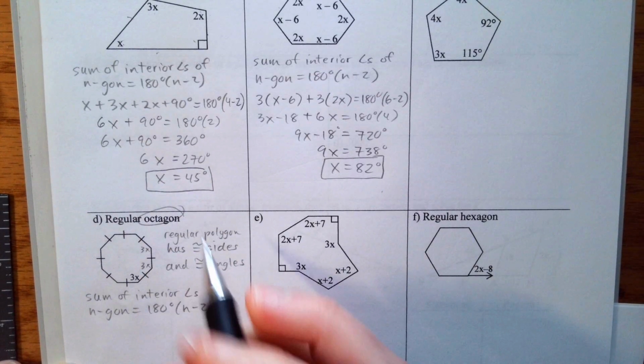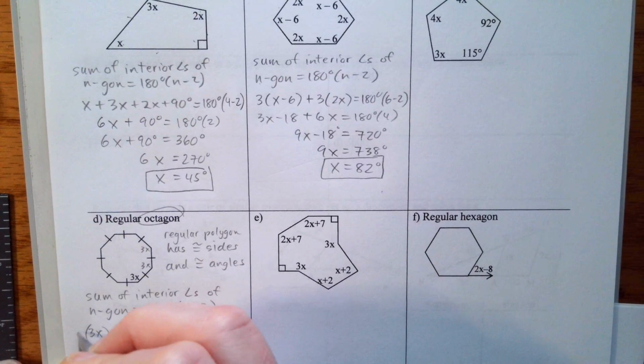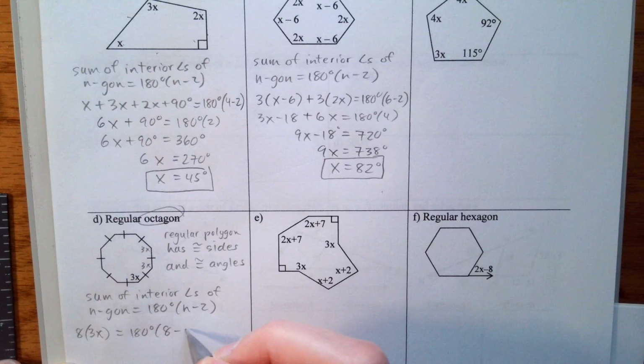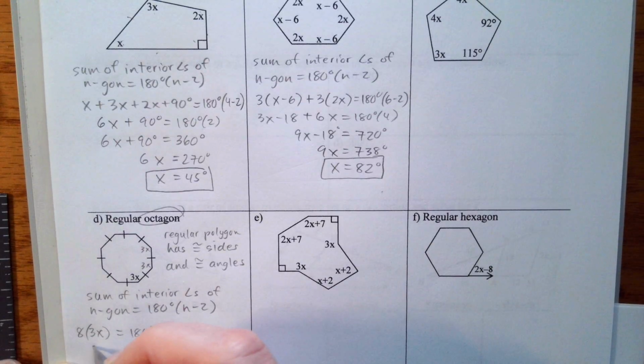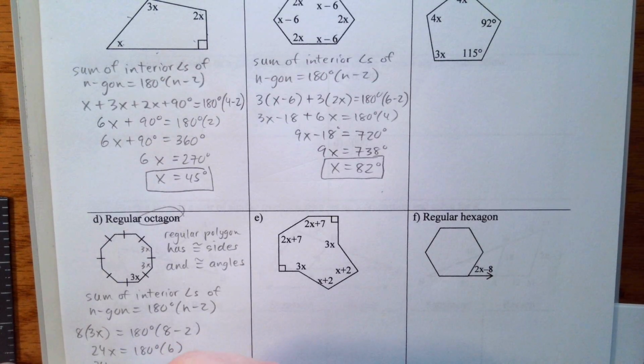We have 8 sides, so I'm going to write 3x times 8 equals 180 degrees and the quantity 8 minus 2. So 24x equals 180 degrees times 6. So 24x equals 1080. And divide by 24, x equals 45 degrees.